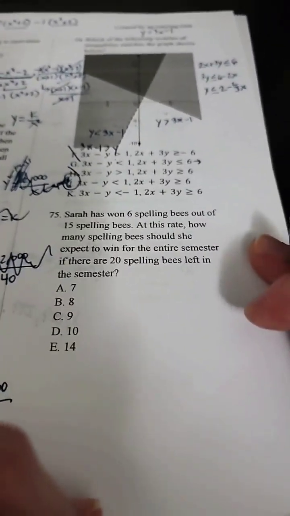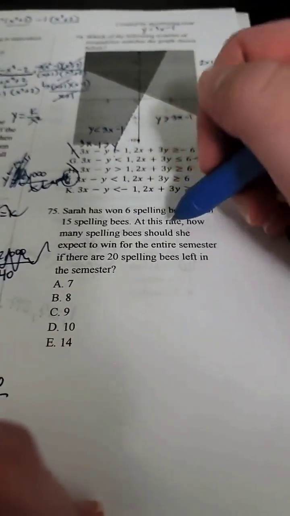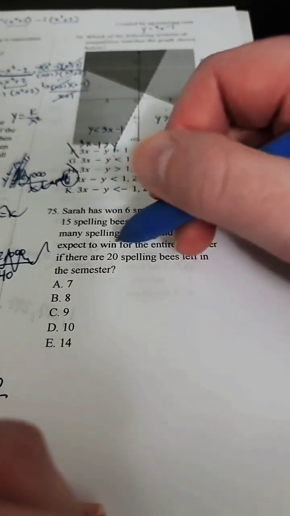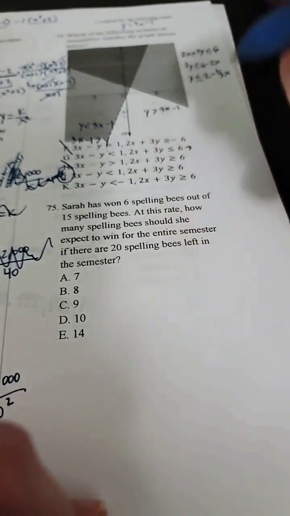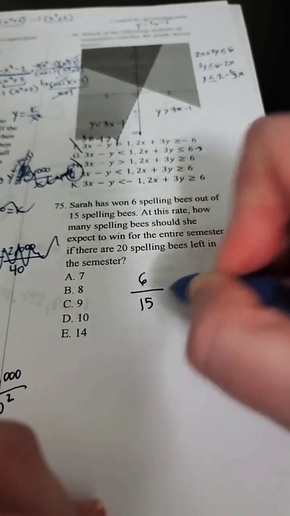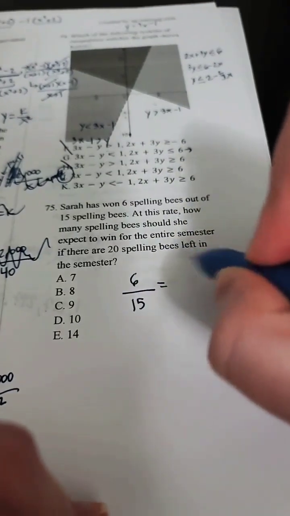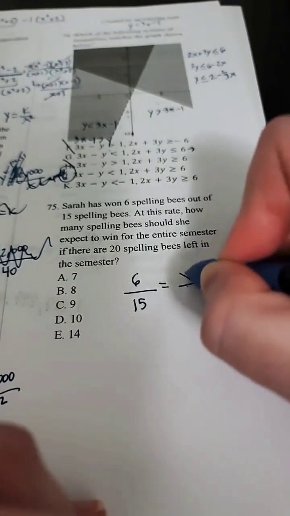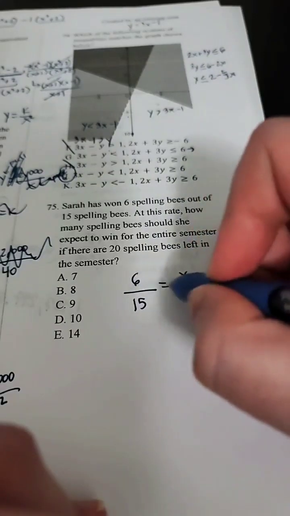So then let's go to the next one, number 75. Sarah has won 6 spelling bees out of 15 spelling bees. At this rate, how many spelling bees should she expect to win for the entire semester if there are 20 spelling bees left in the semester? So 6 of them she's won out of the 15 spelling bees. And that has to be directly proportional with the amount that she's going to win. So wins go on top and wins on top.